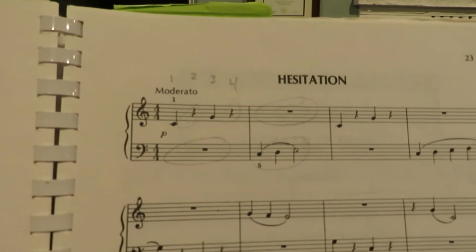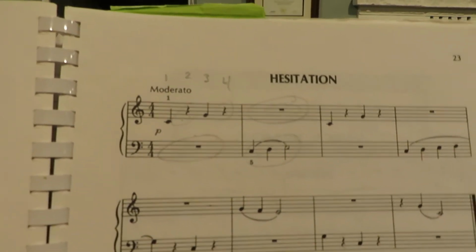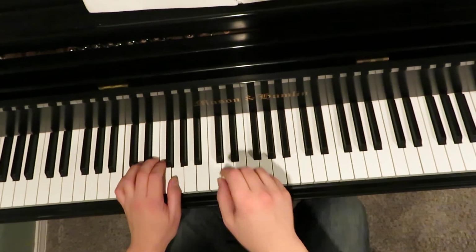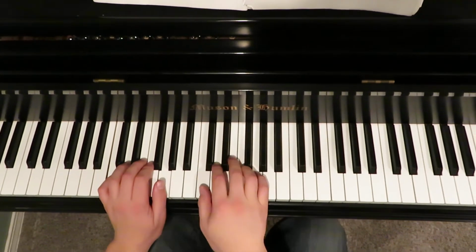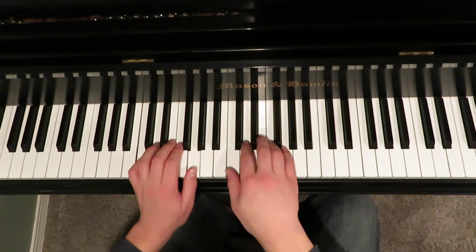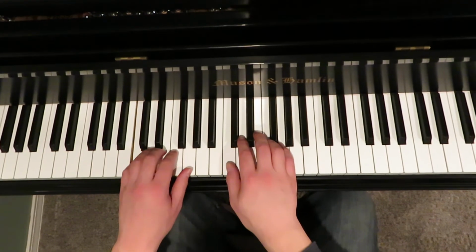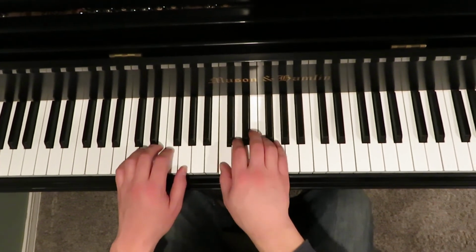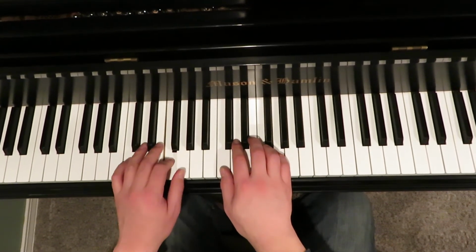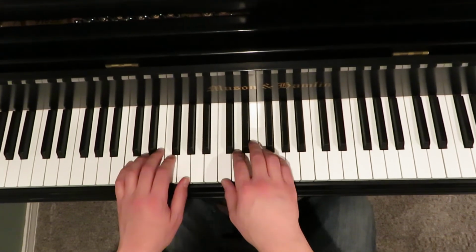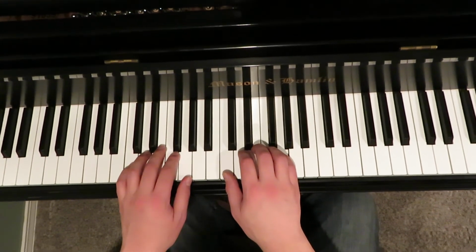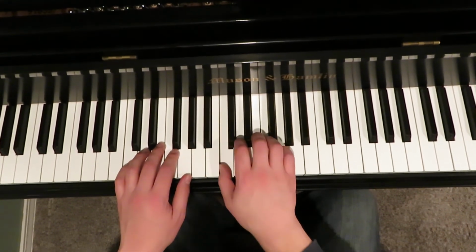Now I'm going to have my assistant come over here and hold this camera. Hopefully you have the music in front of you so that you can watch me play this piece of music. And in this piece of music, I'm going to count out loud so that we can get this timing correct. 1, 2, 3, go. 1, 2, 3, 4. 1, 2, 3, 4.